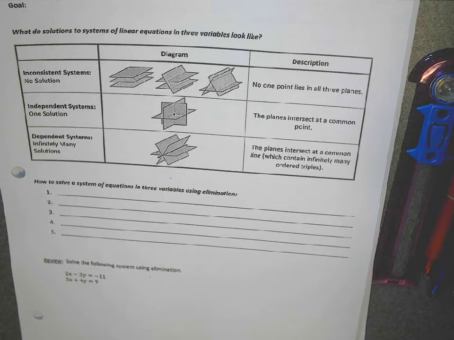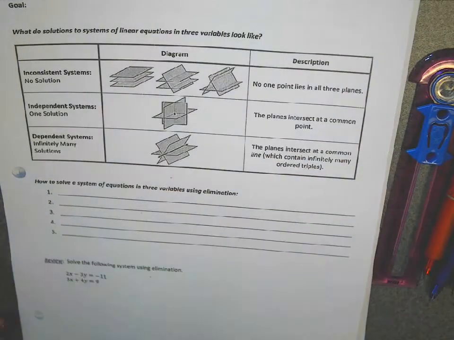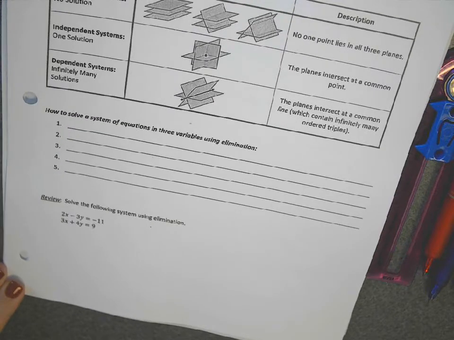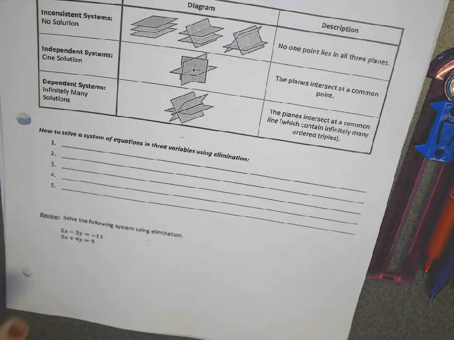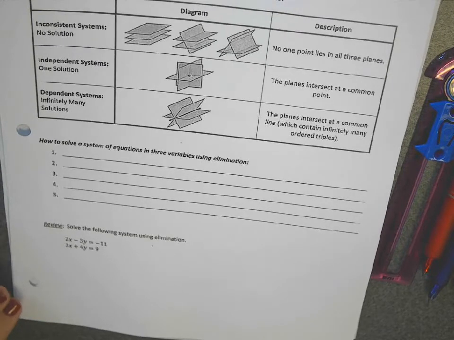There's only 4 problems. Yes, the assignment on this one will be short. So 2.4 notes. This we are going to do elimination. This is why I was very strict on how you showed your work in Unit 3. It's very important that we know how to accurately show work when we're solving systems using substitution and elimination, because now we're going to be doing it in 3 variables.